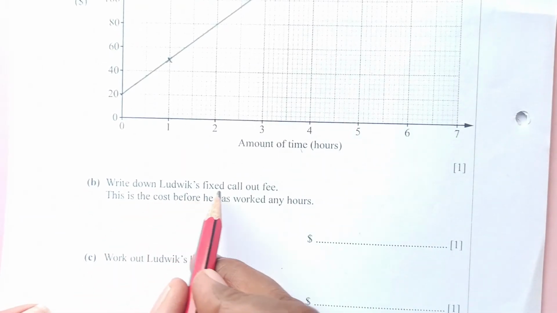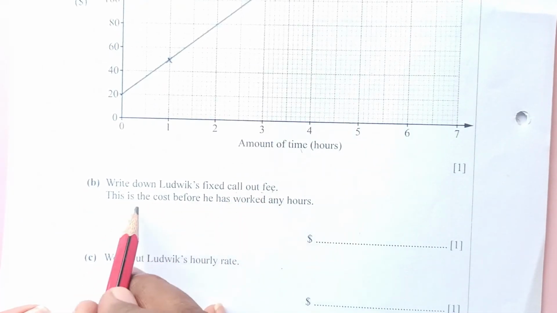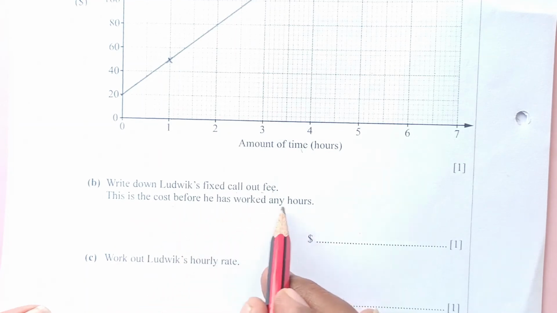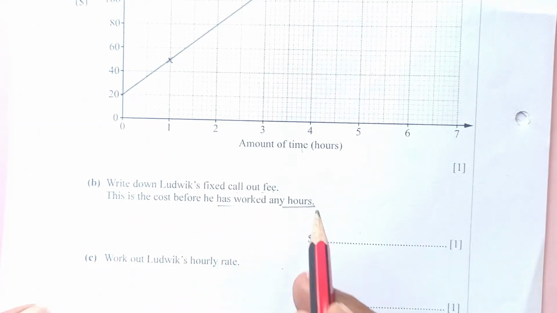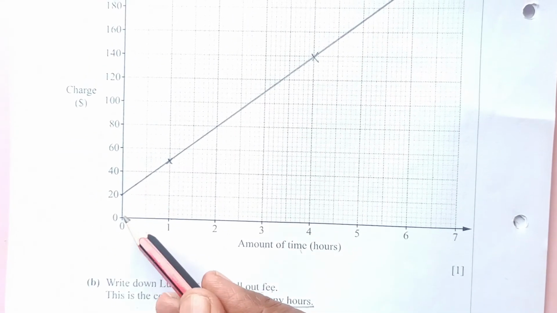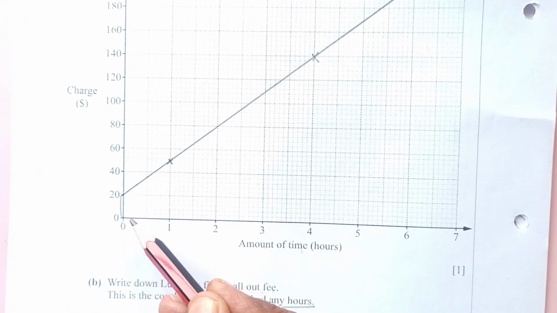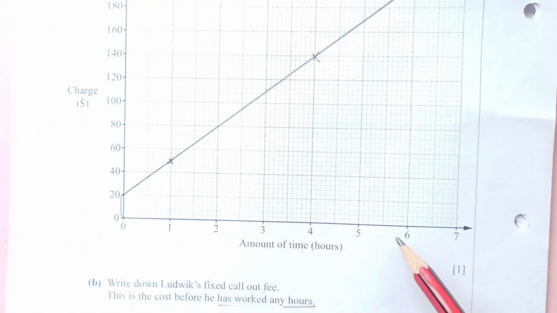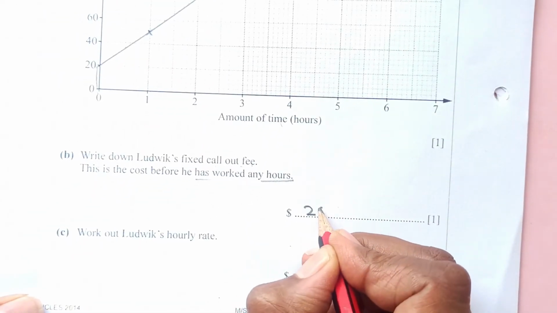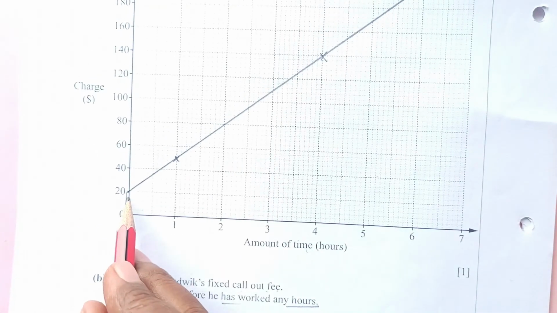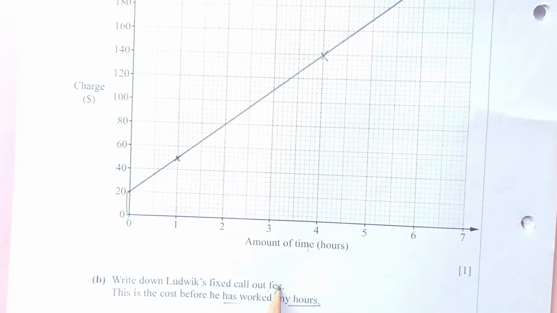Okay, so now let's see the next question. Write down Ludwig's fixed call out fee. This is the cost before he has worked any hours. So you see it starts from here. This is the fixed amount that he is taking, then after that it is the amount that he is charging per hour. So that means $20 is going to be the fixed call out fee.